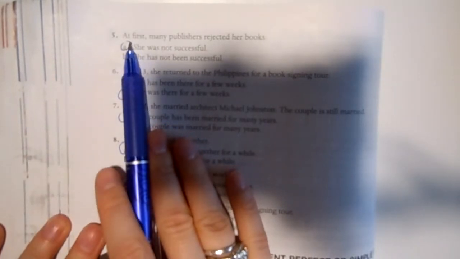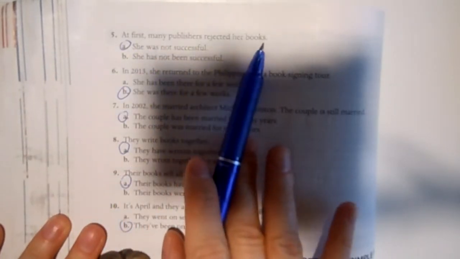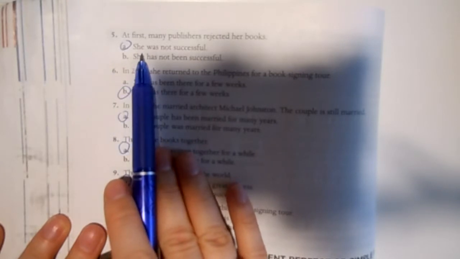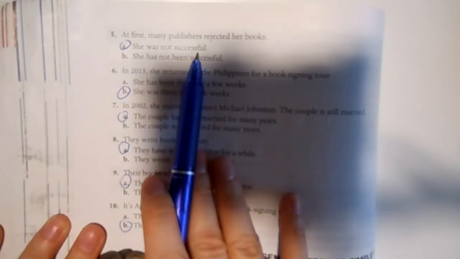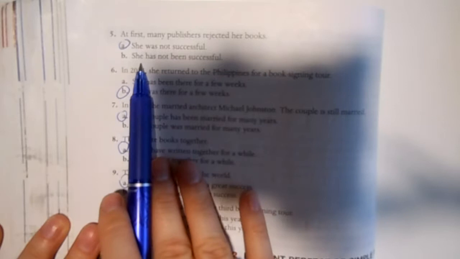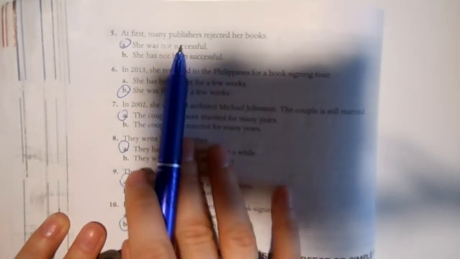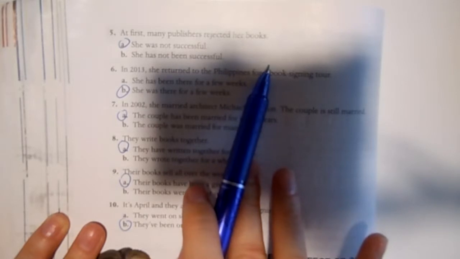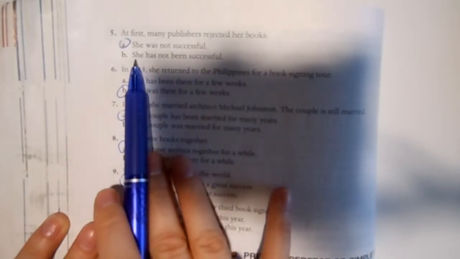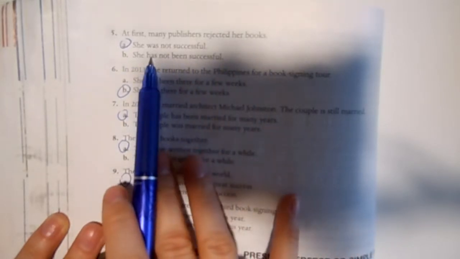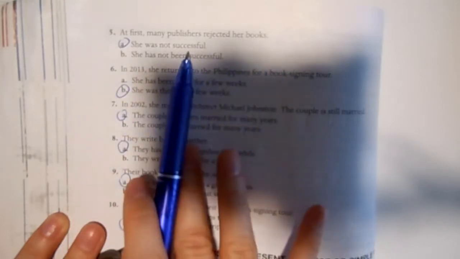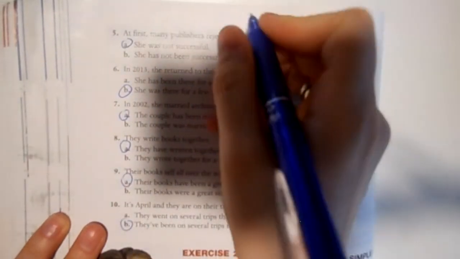On the next page. At first, many publishers rejected her books. She was not successful, right? She has not been successful. That's not true because in the beginning she was not successful, but after that she actually became successful. So when we say this one, that makes it seem like from the past until now she's not successful, which doesn't make sense.